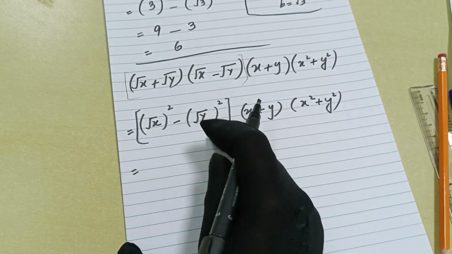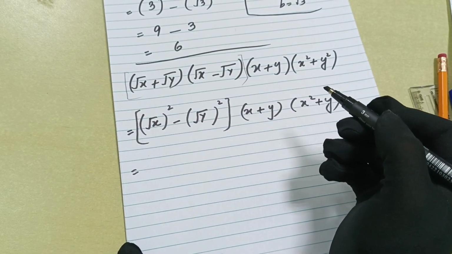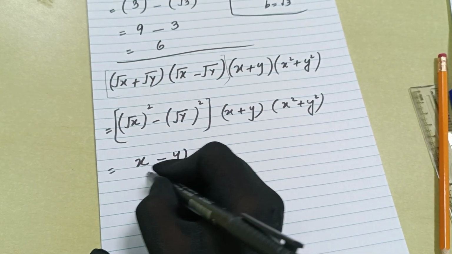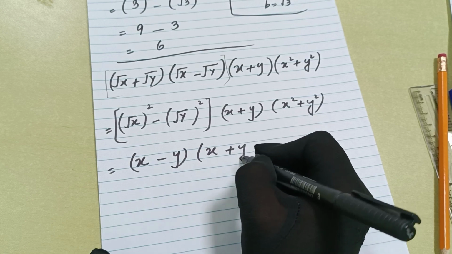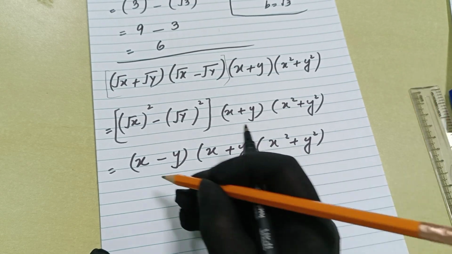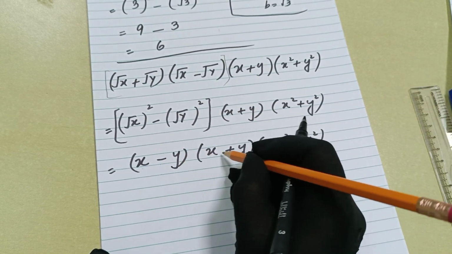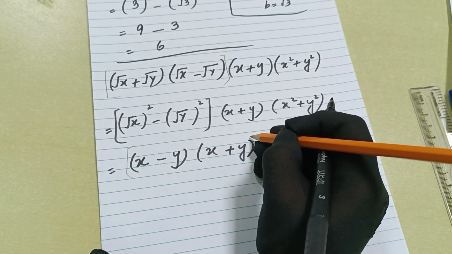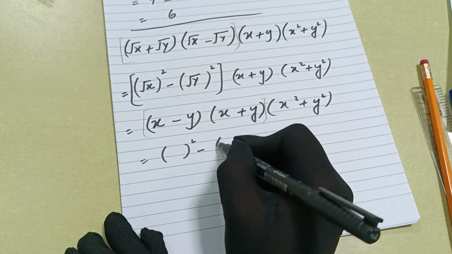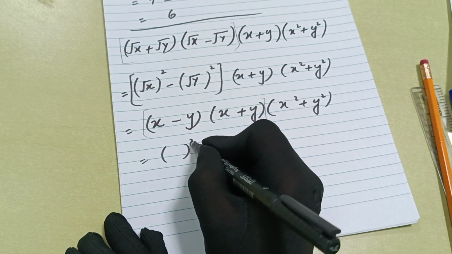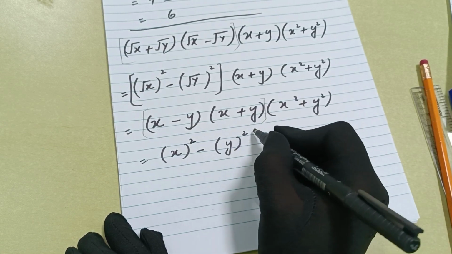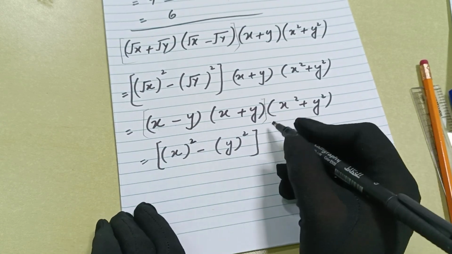First we will simplify this one completely. Square and square root are cancelling with each other, so it will become x. Square and square root cancel, y. x plus y, then x square plus y square. Now these two terms are the same, a minus b, a plus b. It means now the algebraic identity can be applied on these two terms. So square of the first term minus square of the second term. What was the first term? That is x. What was the second term? That is y. Keeping it closed in the bracket.